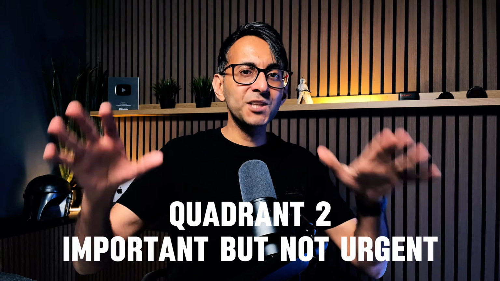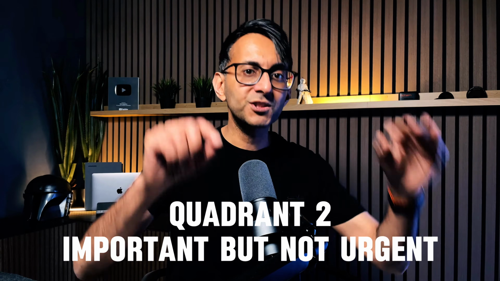Now, this leads us onto Quadrant number 2, the things that are important but not urgent. This is known as the schedule tasks. Now, Quadrant 2 is where the magic happens. This is the thing that's going to change the way you work and help you out for the future. These are the tasks that won't bite you if you don't do them right now, but they are crucial for your long-term success. The problem is that a lot of people ignore these tasks because they're not completely urgent, and sometimes they're thinking too short-term rather than long-term.